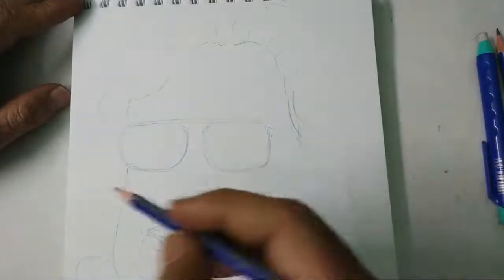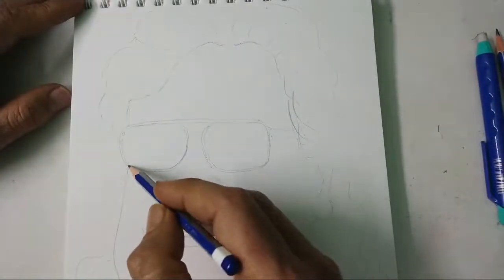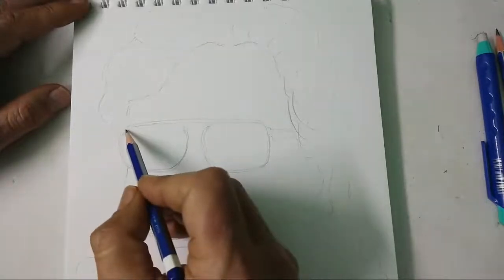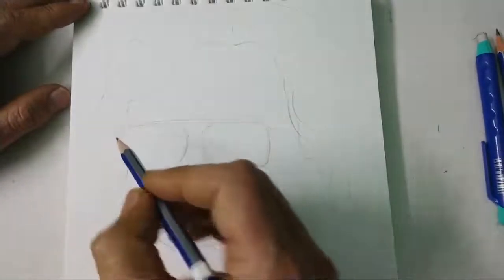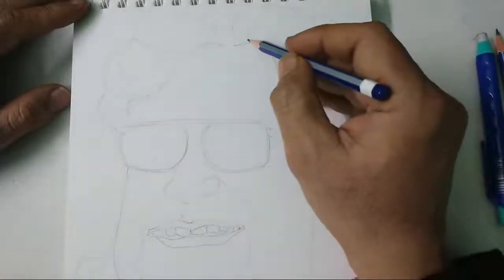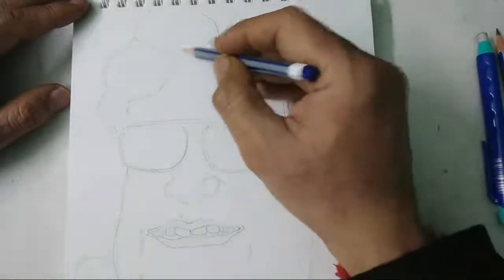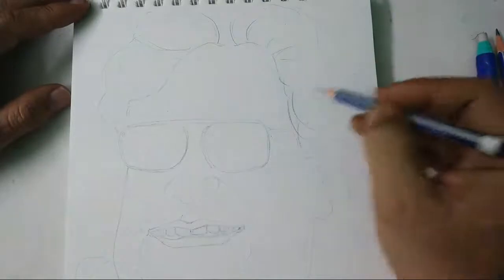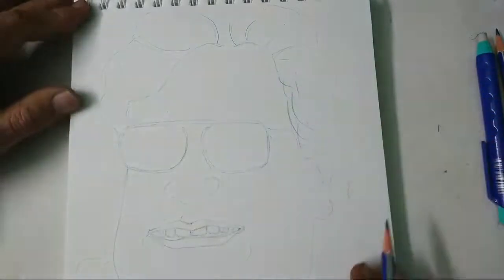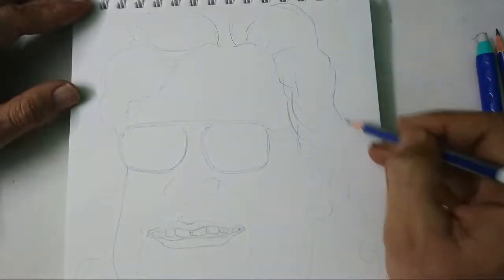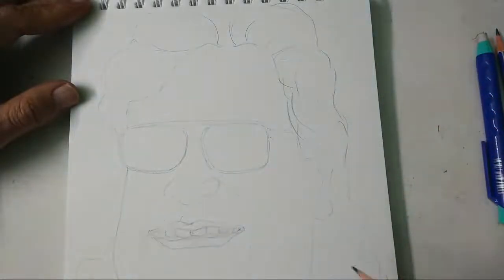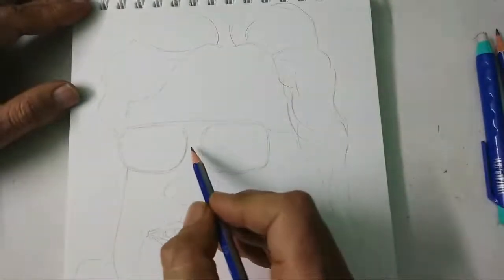You can make the sketch of a person with the help of a grid, but I normally avoid a grid. As I have told you, the grid limits you and then you are stuck in that. If you are able to sketch freehand, then you will be able to sketch at any time randomly without any measurement.